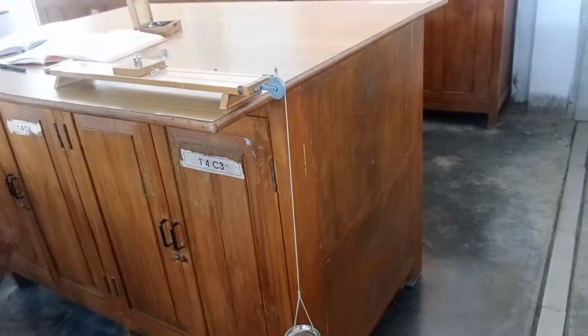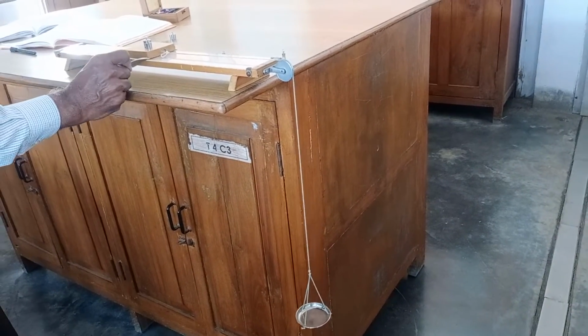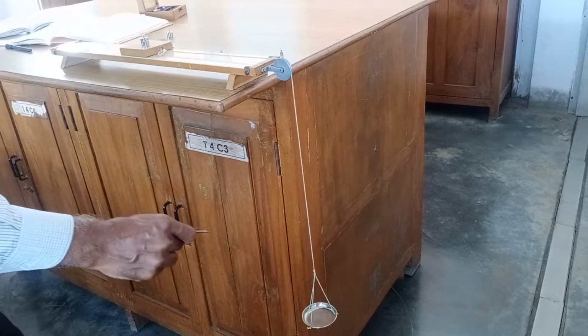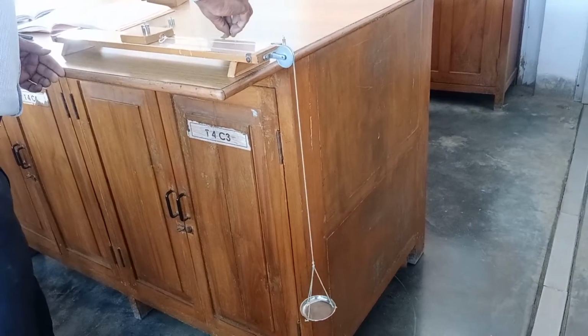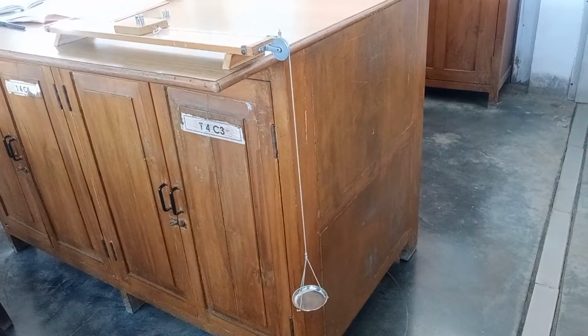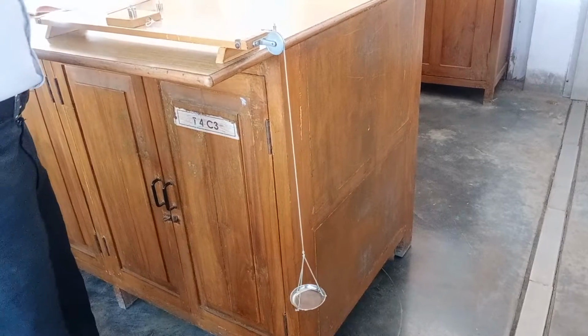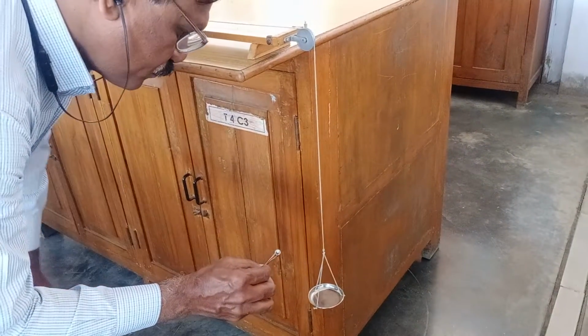The system is in equilibrium state, and static friction is acting between this surface and the wooden block. Now, the minimum force required to pull the object. Suppose I keep 5 gram weight, and the 20 gram pan is already there.